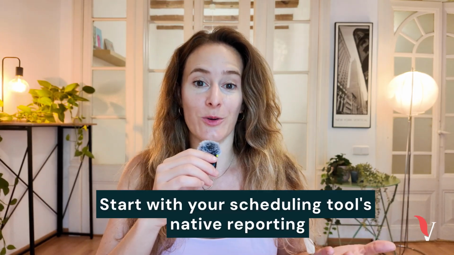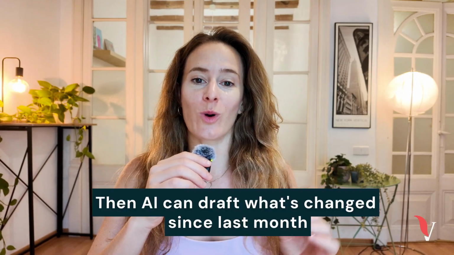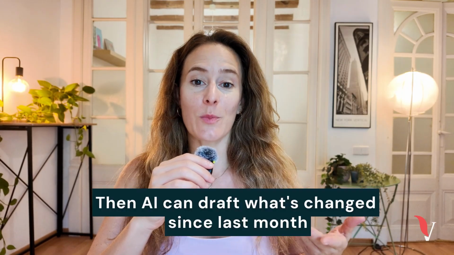Monthly reporting should not mean someone pulling data and numbers from 4 different dashboards. If your scheduling tool already has native reporting, start there before adding anything else. If you're pulling from multiple platforms, a connector like Zapier can centralize the numbers into one spreadsheet on a set schedule, so they're ready before anyone sits down to look at them. From there, AI can draft a first pass of what's changed since last month. That frees up a person's time to focus on what the numbers actually mean for the next round of strategy, instead of spending that time compiling them in the first place.